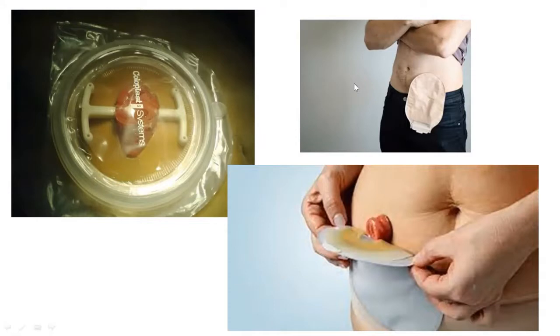In the next pictures, you may see how these pouches are fixed to the abdominal wall. There is a pad that has a specific surface for better adhesion to the skin surrounding the stoma.